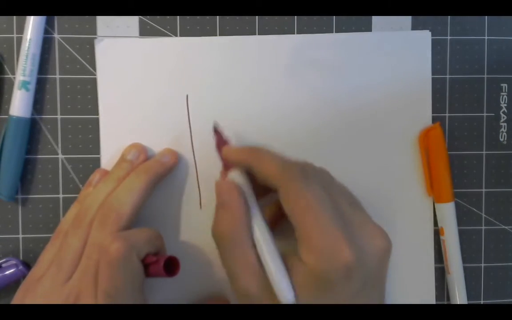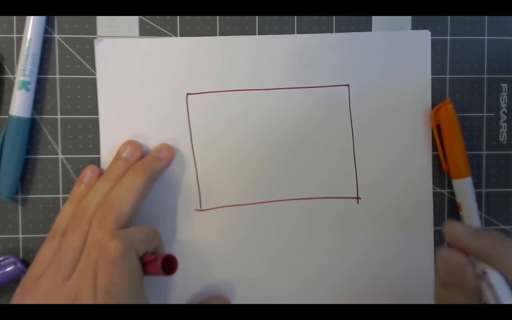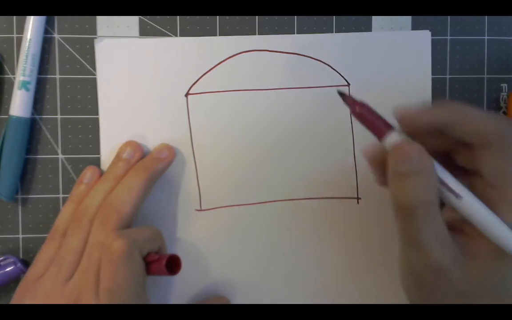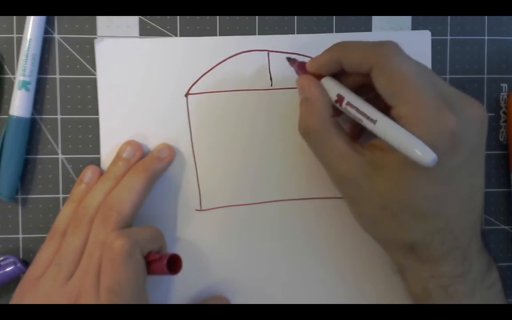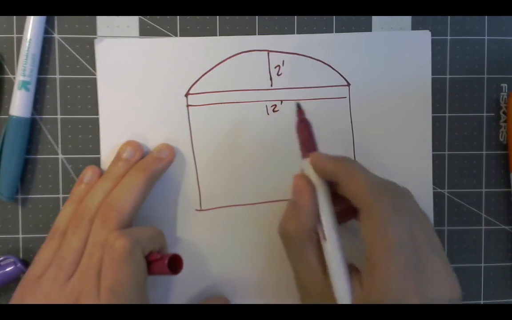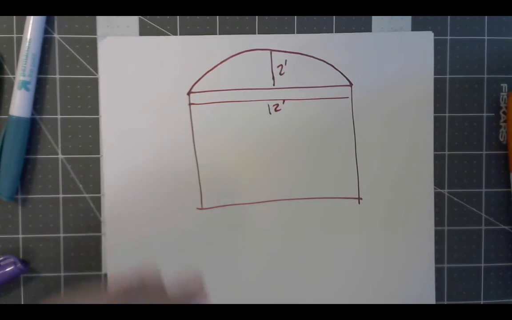We have a window. We have an arched eyebrow, as it's called. We're told this is 2 feet, and this is 12 feet. Okay. What do we want? We want, what is the radius of the circle containing the arc?